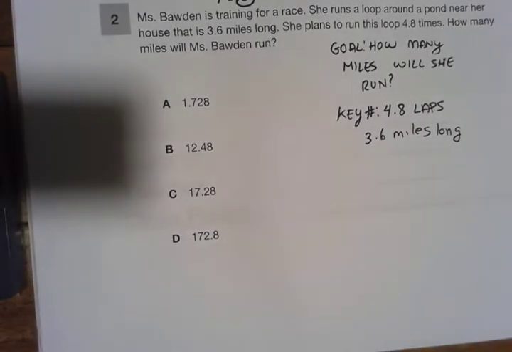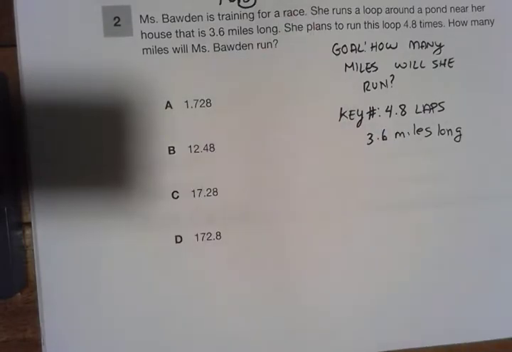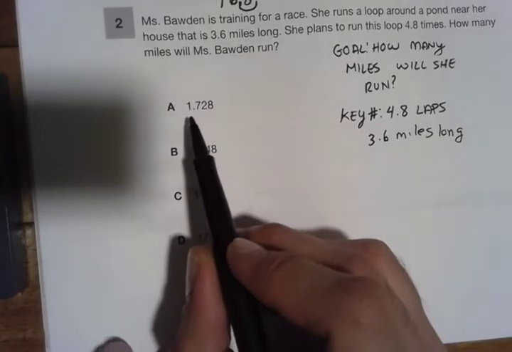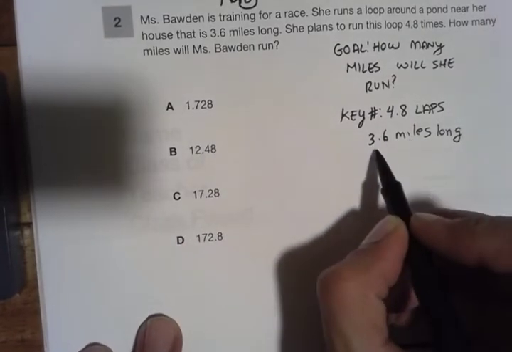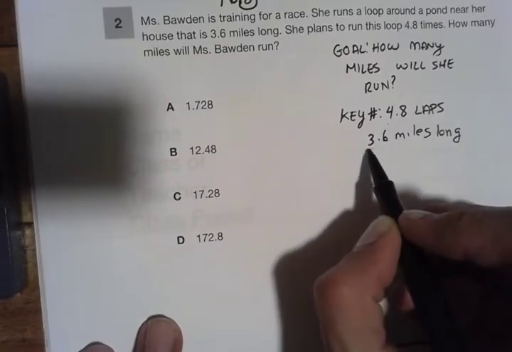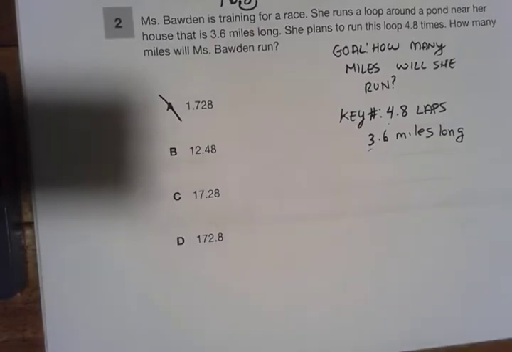There's multiple ways we could tackle this. We could just do 4.8 times 3.6 straight up, or we could see if we could eliminate any of these options before we even begin. I noticed this 1.728 number. If one lap is 3.6 miles long and they're running more than one lap, they're running 4 laps, that means my total distance is going to be greater than 3. So this one makes no sense. Instead of working with 4 choices, we're now working with 3 choices. Now we have a 33% chance of getting this question correct compared to a 25% chance.